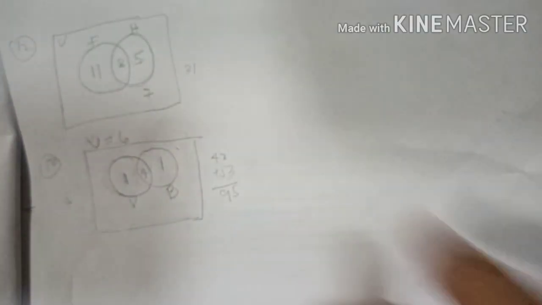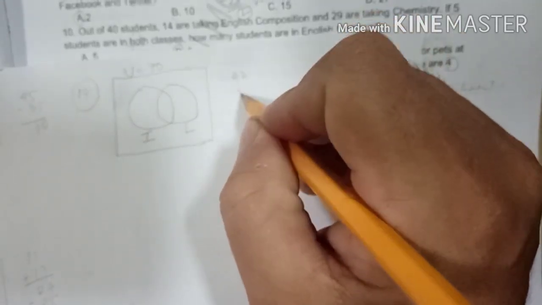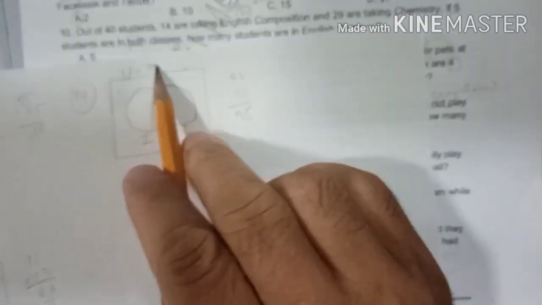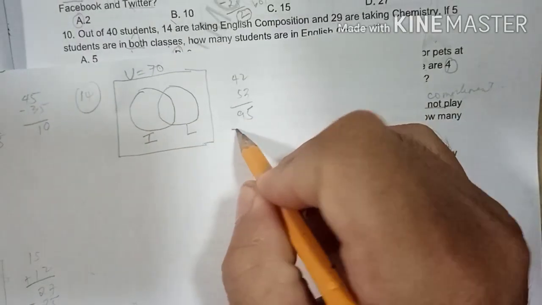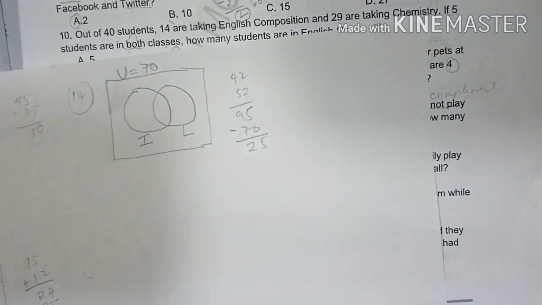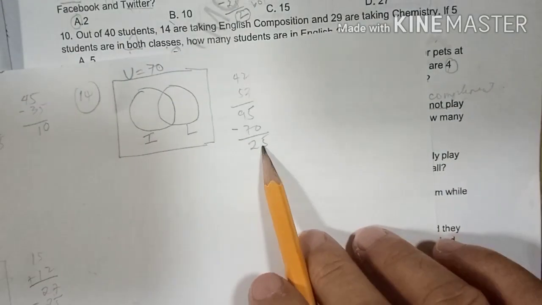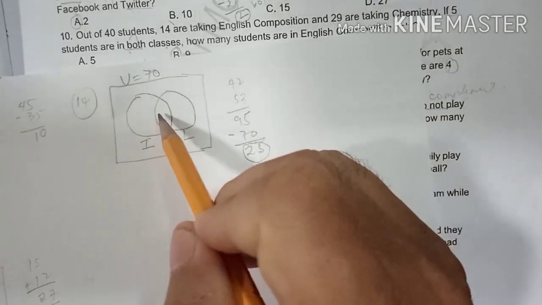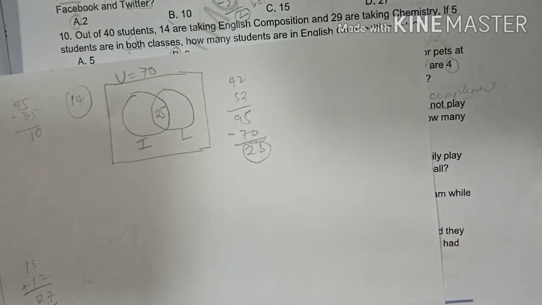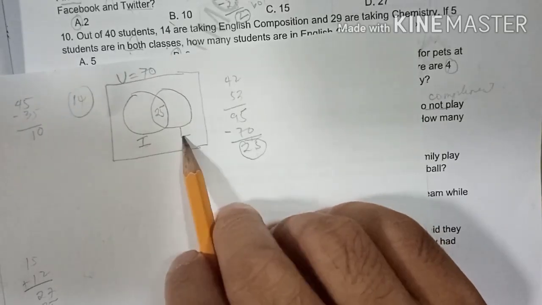42 plus 53, the answer is 95. There are 70 students. So therefore, 95 exceeds 70. So minus 70, that is 25 excess. So 95 exceeds 70 by 25. So this 25 here should be written at the center, or the intersection of ice cream and lychee plant.